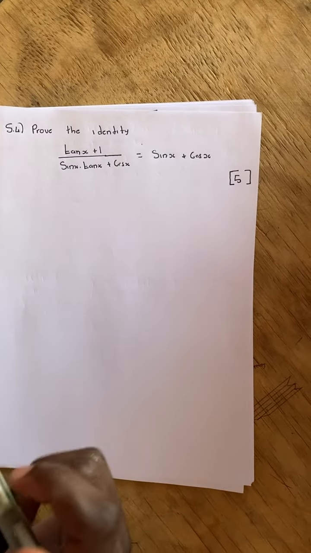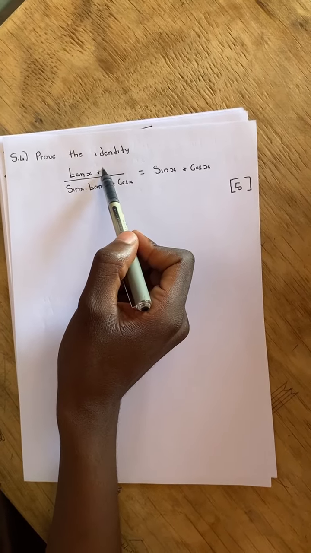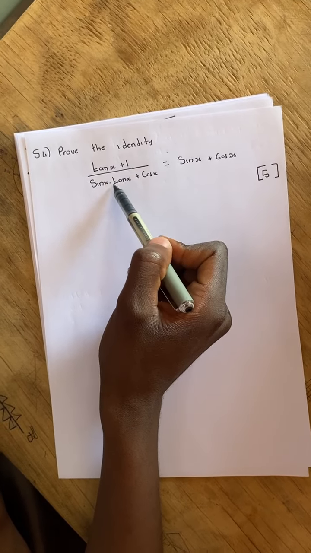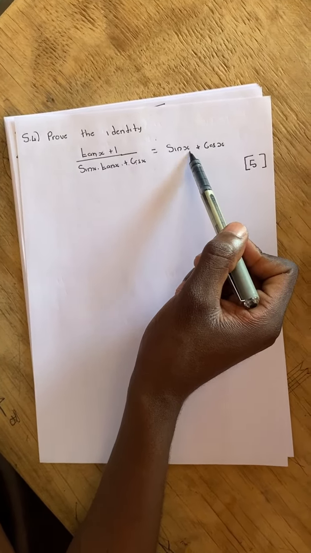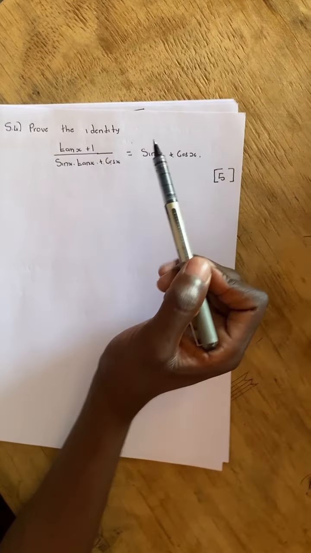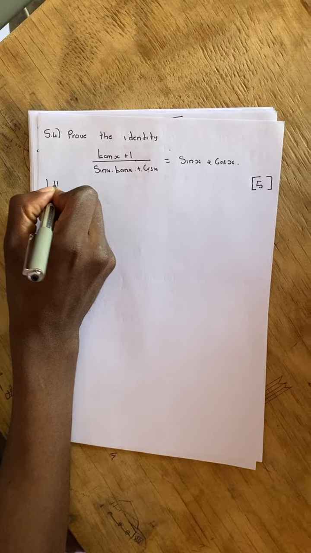Okay, let's look at question 5.4. Prove the identity. Trigonometry is a sort of algebra. We have to prove that (tan x plus 1) all over (sine x times tan x plus cos x) is equal to sine x plus cos x. You have to take one side at a time, and I take the left hand side.